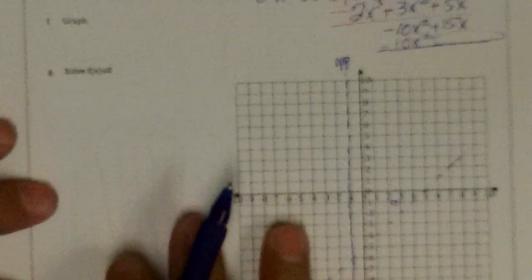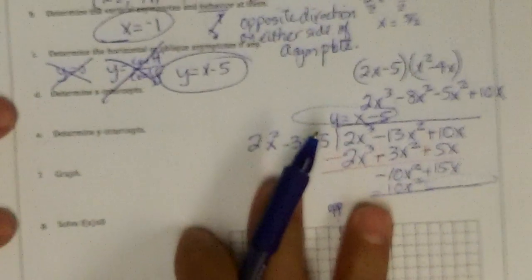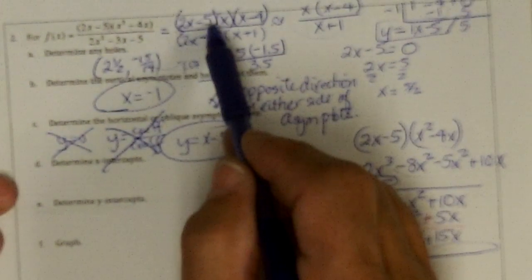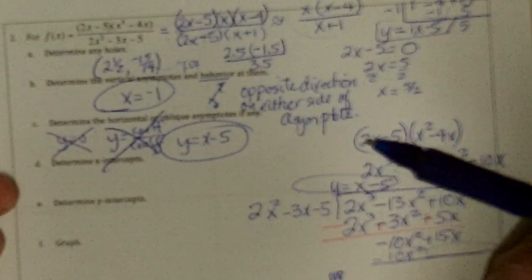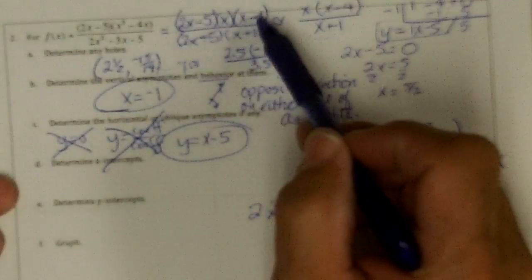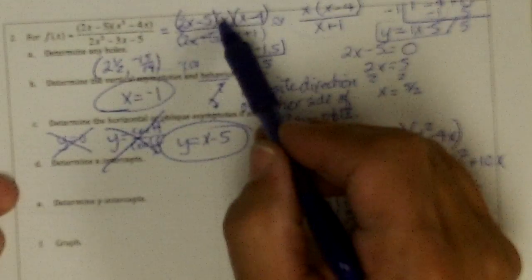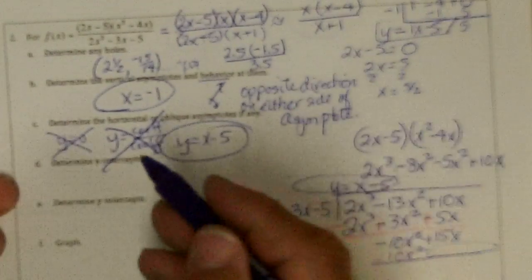Okay. Now it says determine the x intercepts. Well, I can look at the original one, but I don't want to use this 2x minus 5 because that was part of the hole. So it can't be an intercept if it's a hole. But the rest of this could be. And the way to get y to be 0 for x intercepts is to get the numerator 0. And so we have an x and an x minus 4.